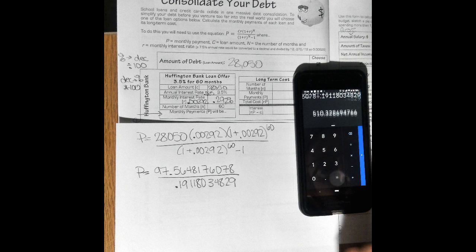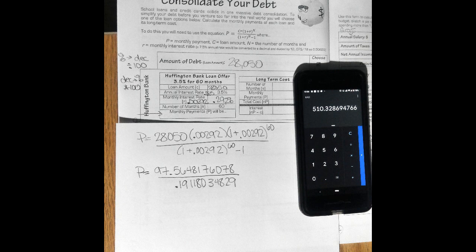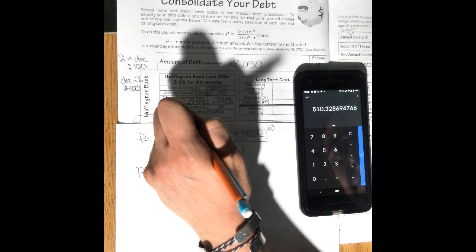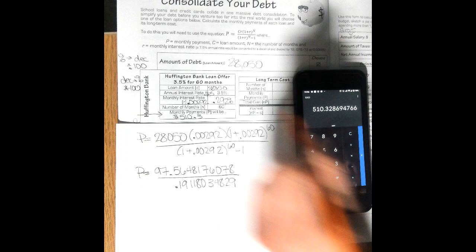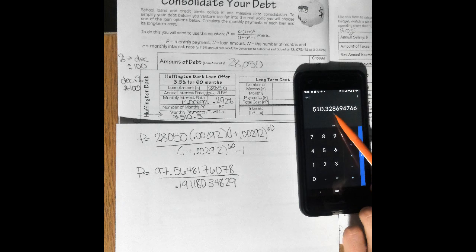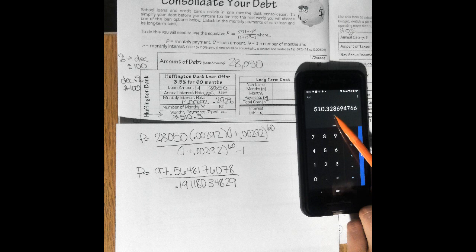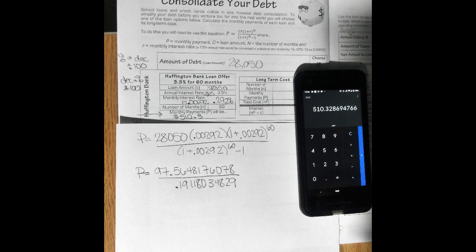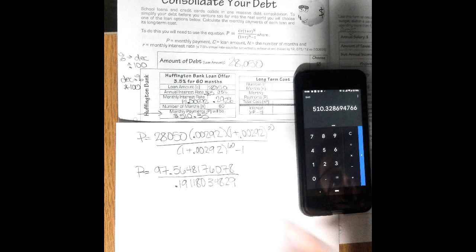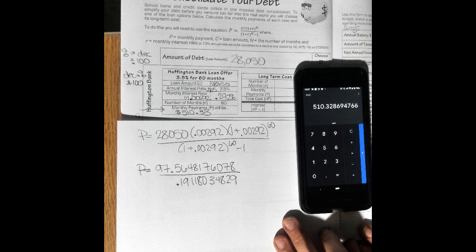So my monthly payment's going to be $510.30. Again, remember that this is the bank, so I need to round according to what the bank would charge me. The bank is not going to charge me 32 cents. The bank is going to charge me more, so I'm going to round up. That does go with standard math rounding. So my monthly payment for this loan will be $510.33.